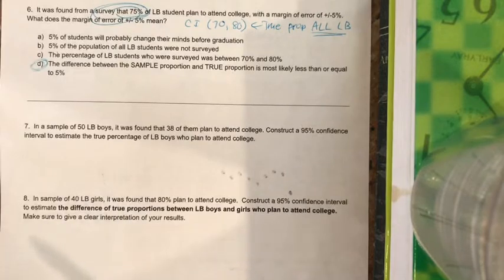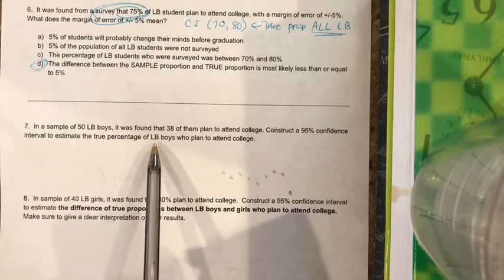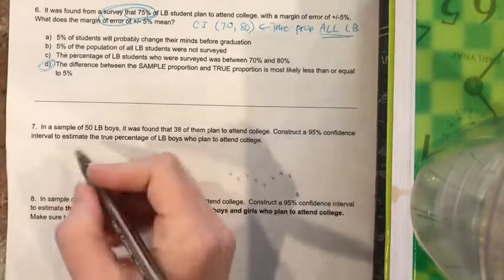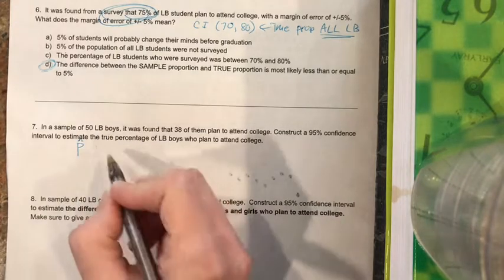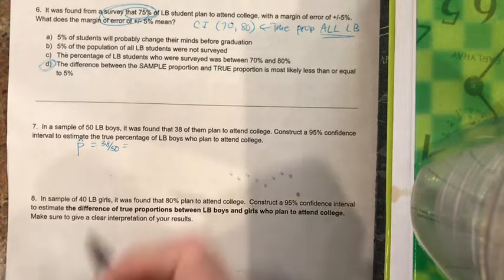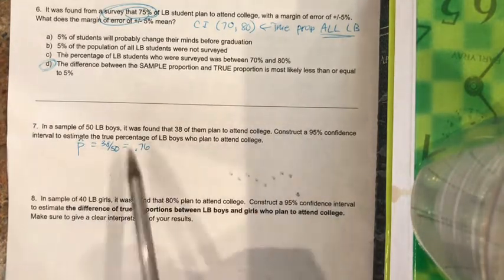All right, in a sample of 50 LB boys, it was found 38 of them plan to attend college. Construct a 95% confidence interval to estimate the true percentage of LB boys who plan to attend college. So that definitely sounds like a proportion. Remember, if it's from a sample, you just put a little hat. So 38 out of 50, which is 0.76 if you'd rather use that. So we definitely have a proportion.